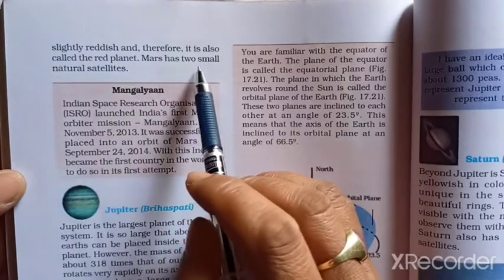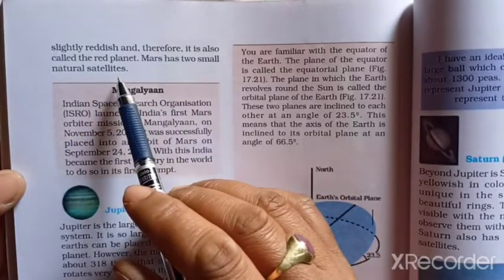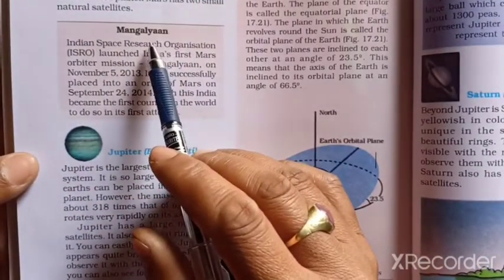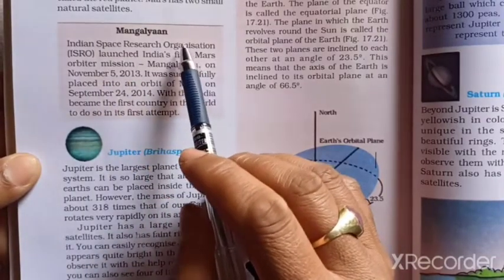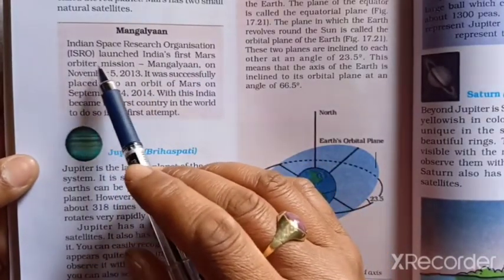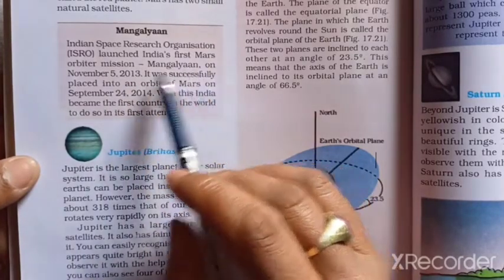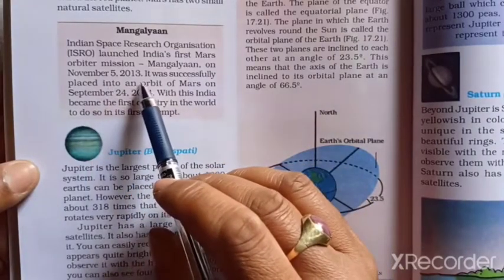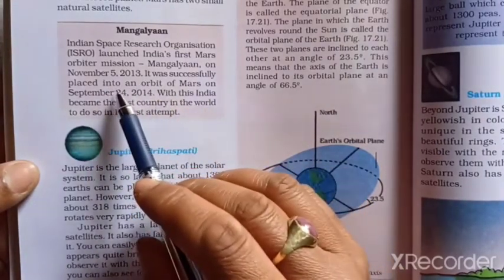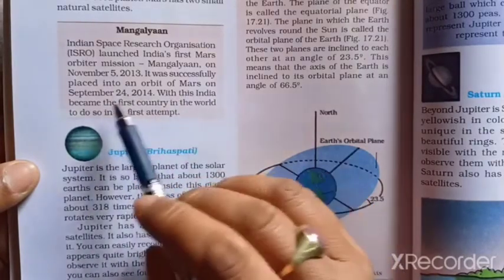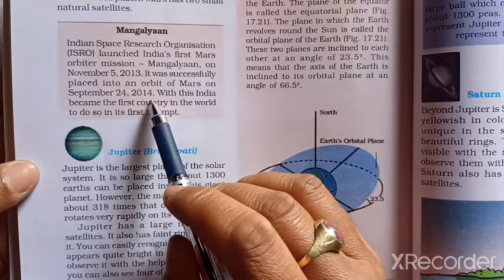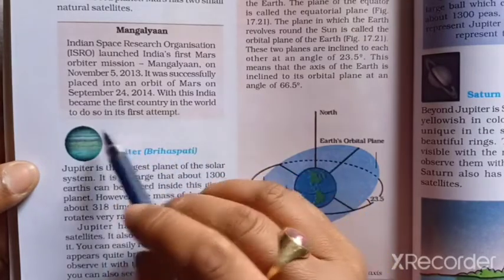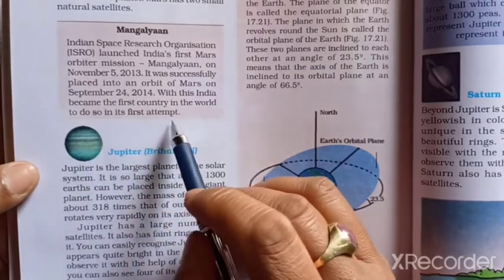So Mars has two small natural satellites. Here let's see Mangalyaan. Indian Space Research Organization, in short ISRO, launched India's first Mars orbiter mission, that is Mangalyaan, on November 5, 2013. It was successfully placed into an orbit of Mars on September 24, 2014. With this, India became the first country in the world to do so in its first attempt.